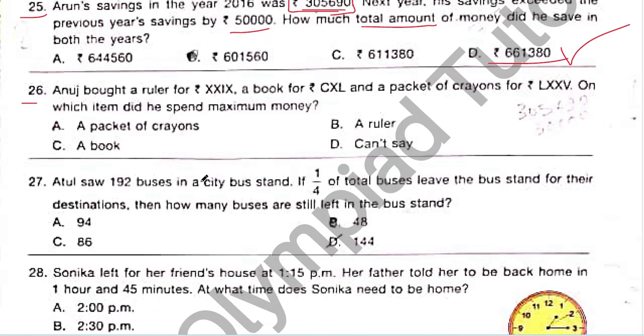So the 26th question is: Anuj bought a ruler, a book, and a packet of crayons. On which item did he spend the maximum money? So we only need to convert these Roman numerals into numbers. This is XXIX, which is 29 rupees, CXL is 140 rupees, LXXV is 75 rupees. So the maximum is on the book, which is 140 rupees. So we need to select book, which is option C.